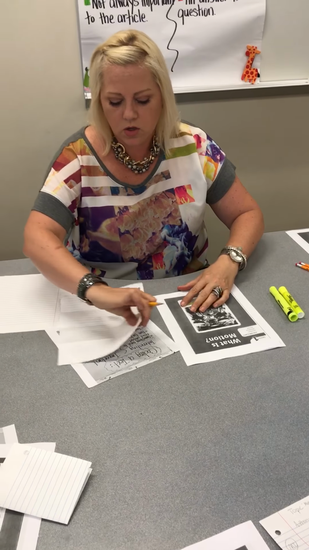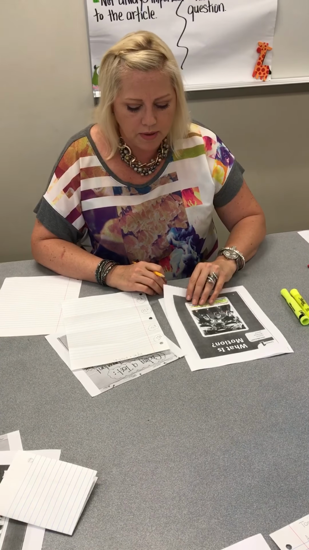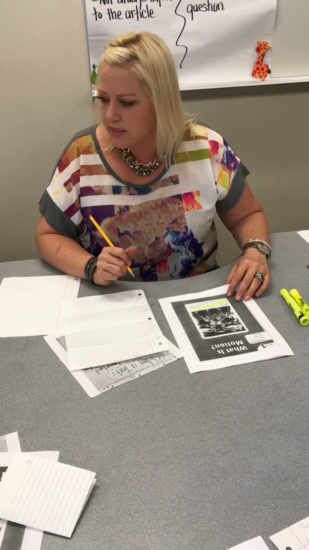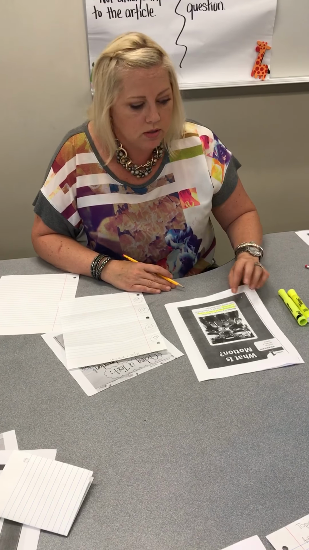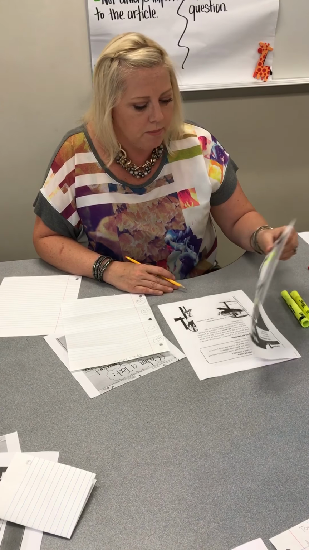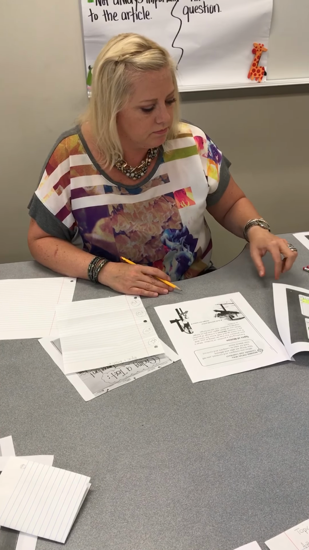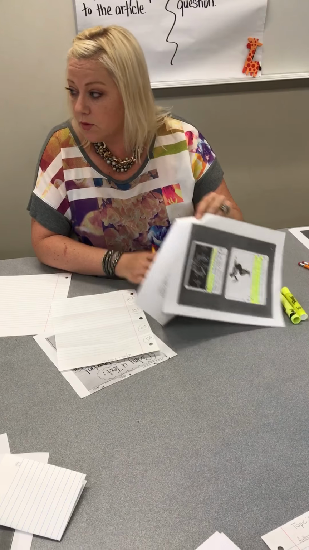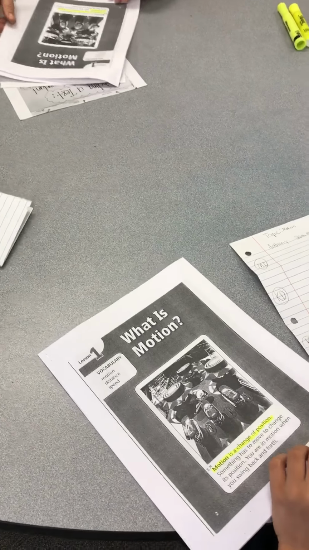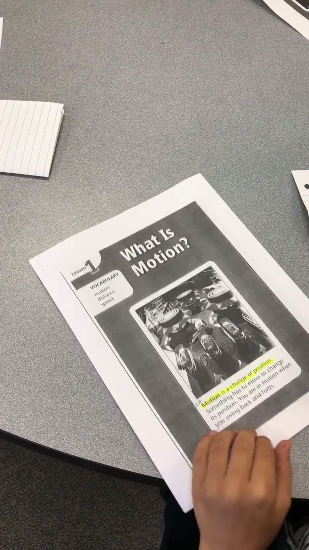All right. So we know motion is our topic. Let's see what kind of key details we were able to code in the passage about motion. What do you think? Take a look. What are the key details? Like the important ones? Yeah.